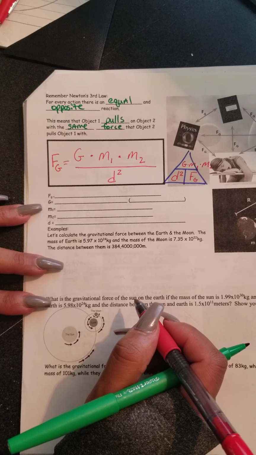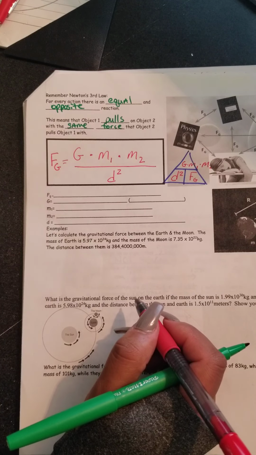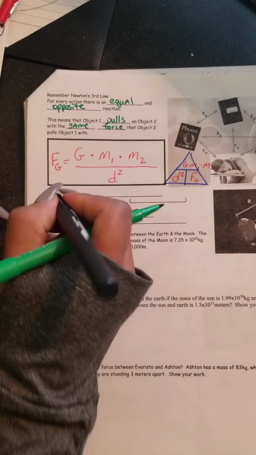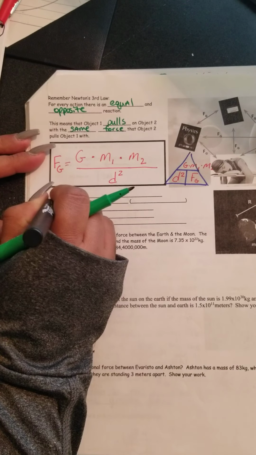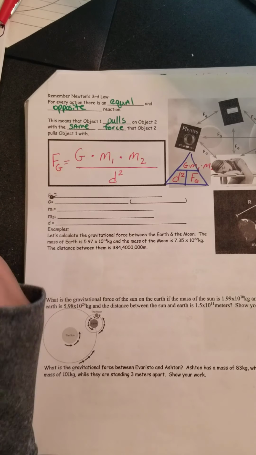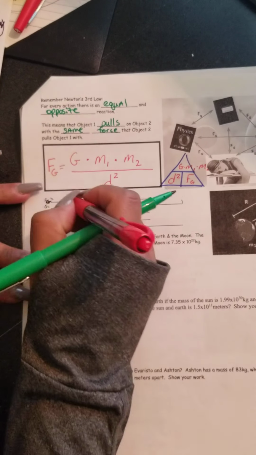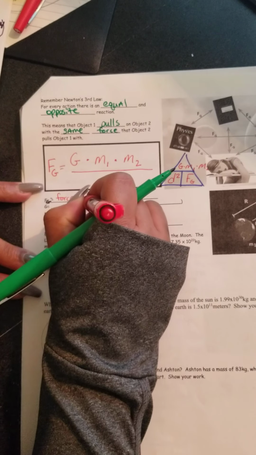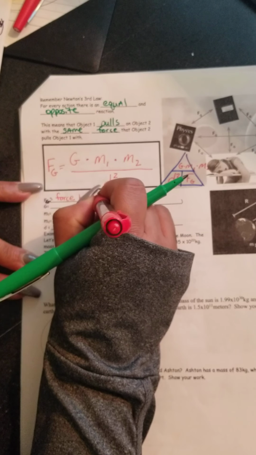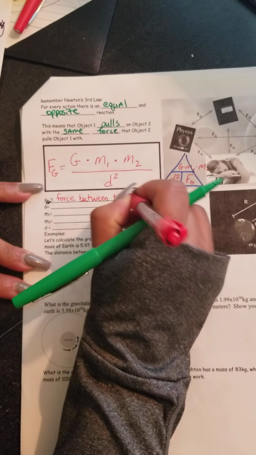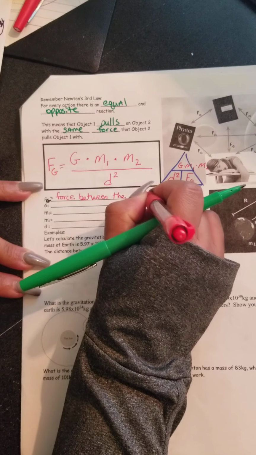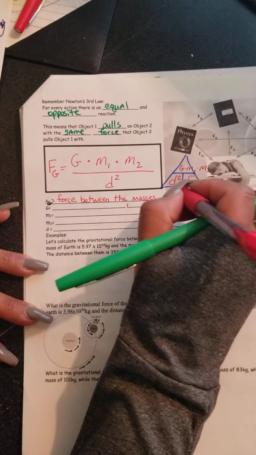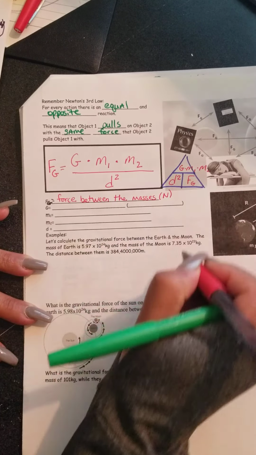There are 1, 2, 3, 4, 5 variables that we have here. I am so sorry that this has a little g. This should have been a big G. So F sub big G, make sure you go in and write that as a big G, equals the force between the masses. I'm going to say masses, right? Because there's two objects. The SI unit is a capital N for Newton.